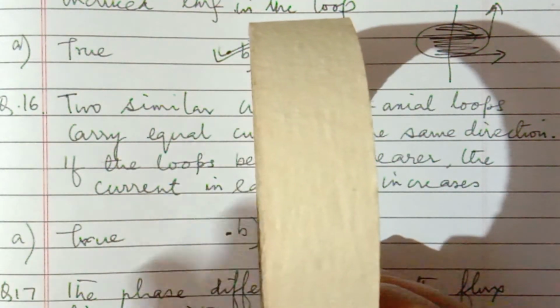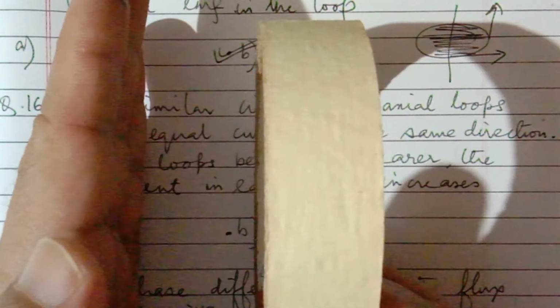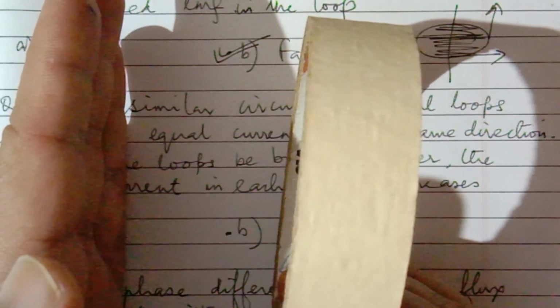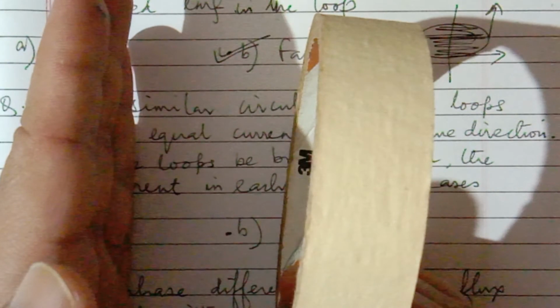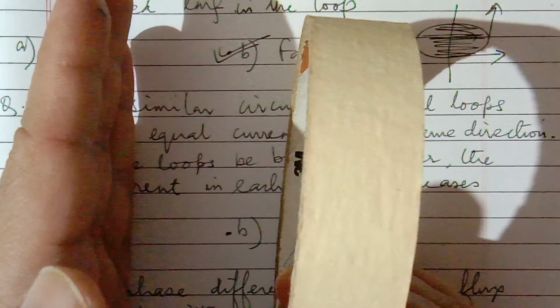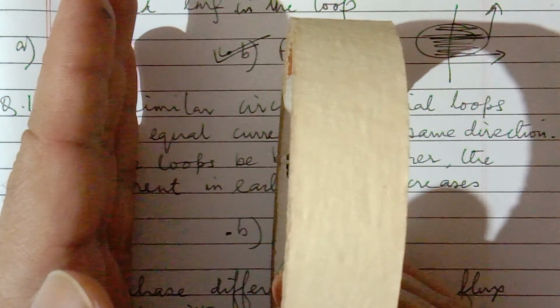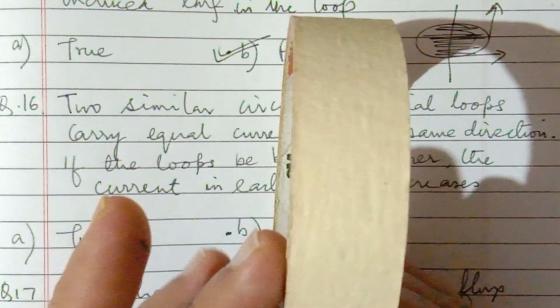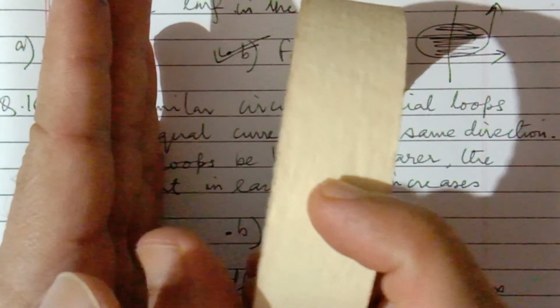Now when you bring them close to each other, then obviously magnetic flux will change, then there will be electromagnetic induction, and this north pole will try to induce north here.